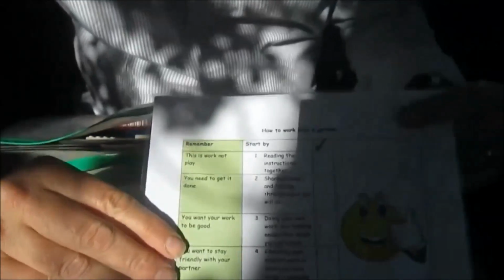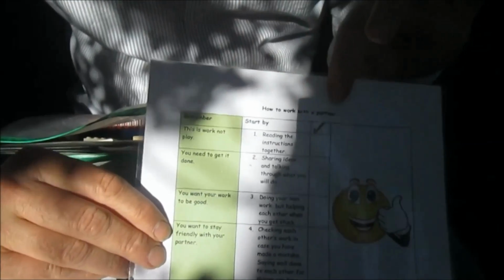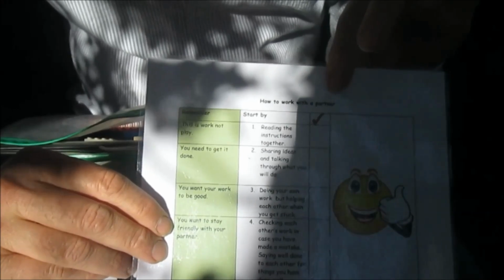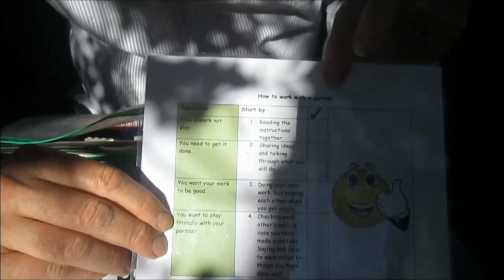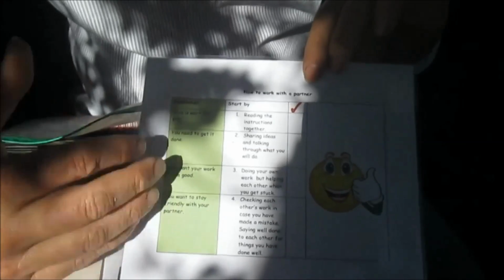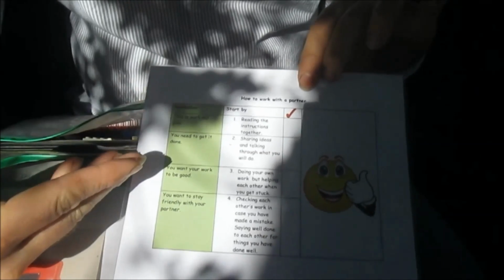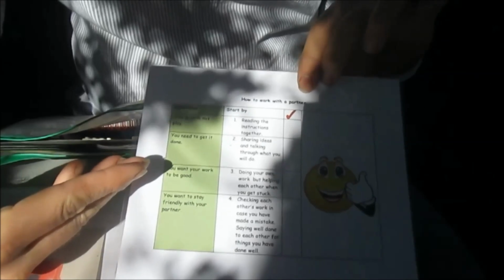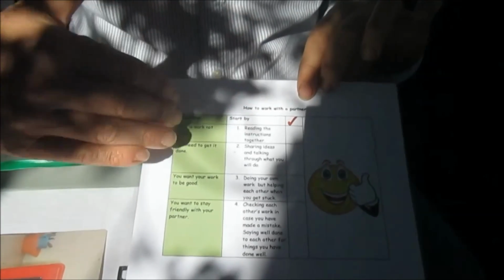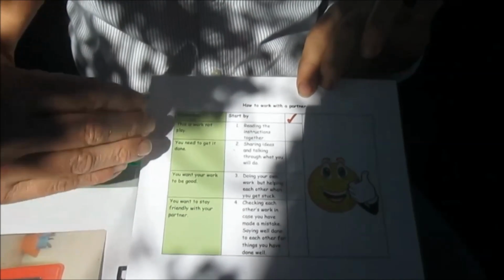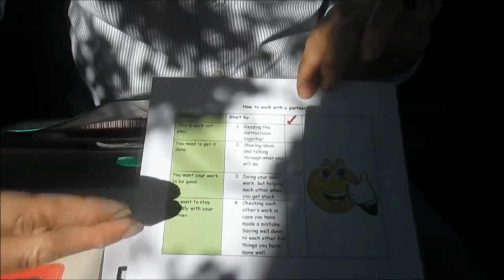You may have little things like this: how to work with a partner. So if you have group work or partner work in the classroom, it may be a struggle for your student to know that they're supposed to speak with their partner, supposed to share with their partner. So having this on the table can actually help them to know that you need to be doing these steps, right?